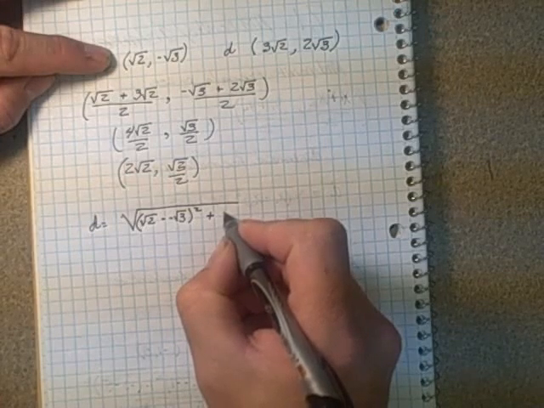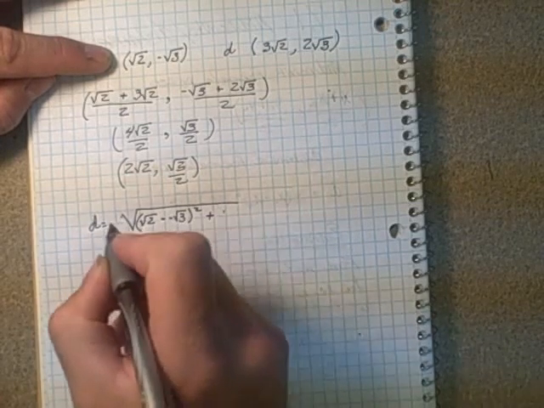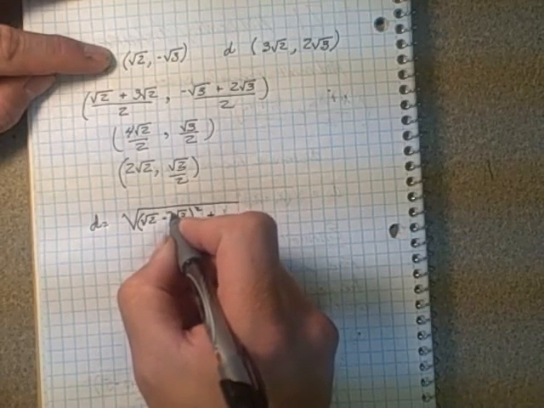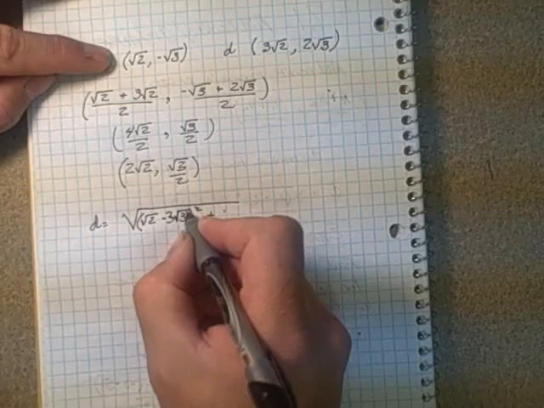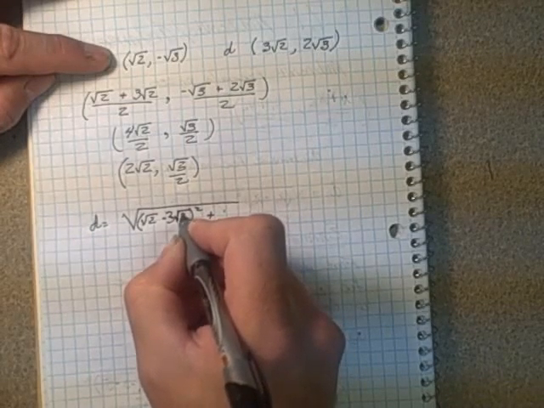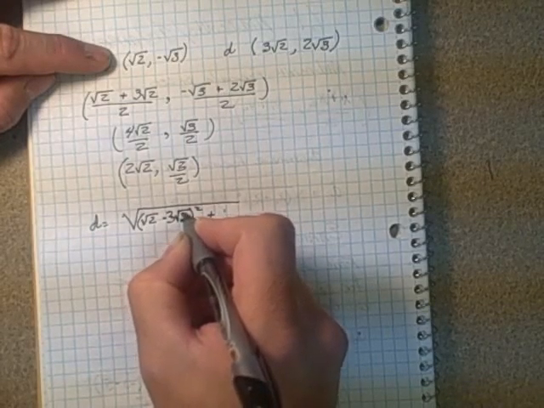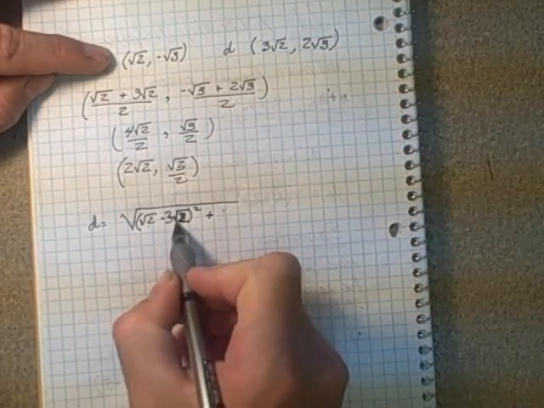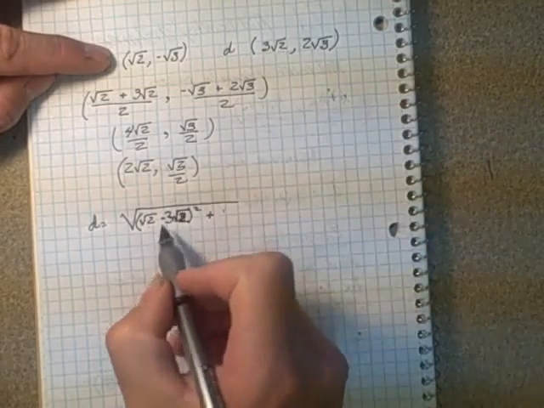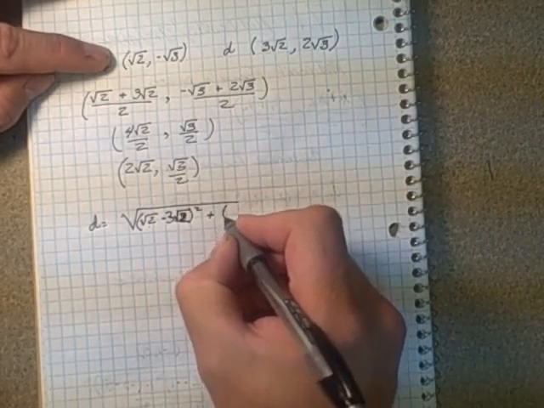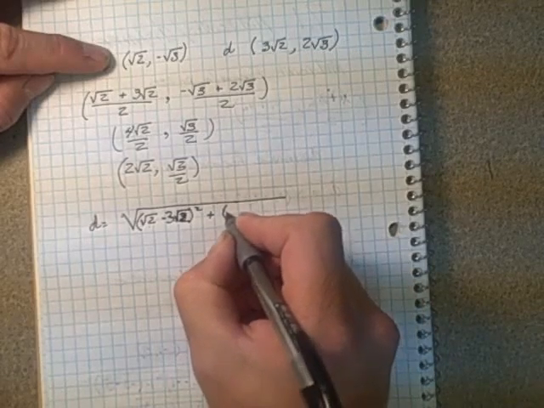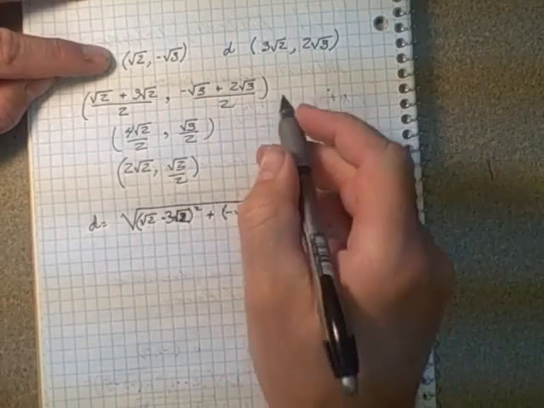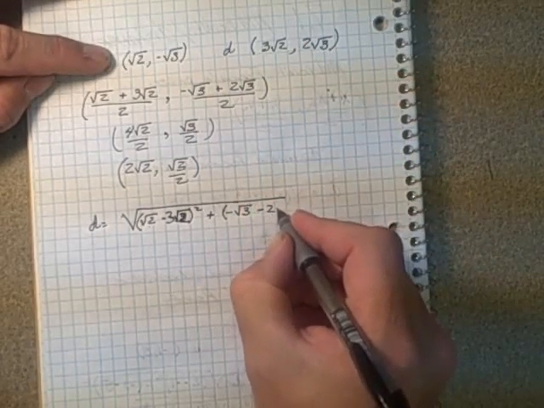3 root 2, or sorry, I got that one wrong. This is supposed to be 3 root 2 here. Supposed to use the x point, not the y point there. Okay, so this is root 2, and then this is minus 3 root 2. Then I go to the y point, so I erroneously started there. Negative root 3 minus, and the y point over here is 2 root 3 all squared.